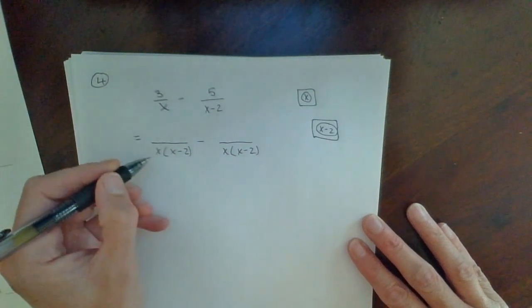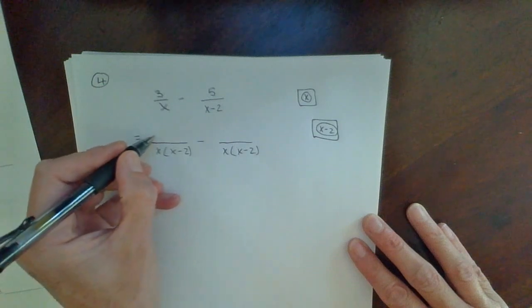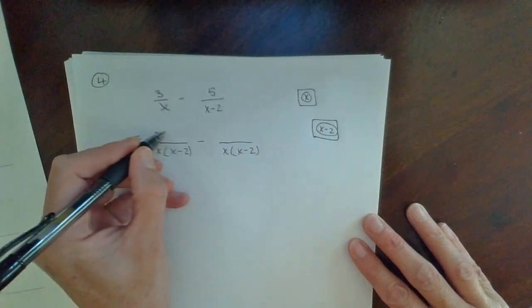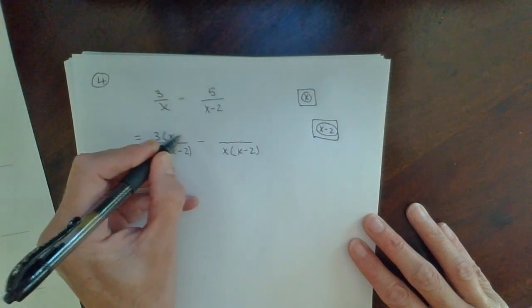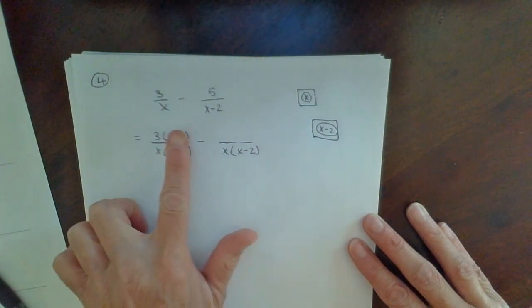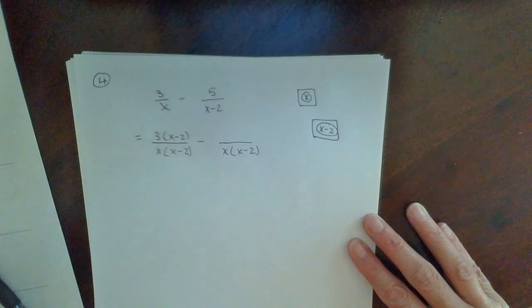So if we look at the first fraction, 3 over x, I want to rewrite that as 3 over x times x minus 2. So the way to do that is to multiply the top and the bottom by the x minus 2. You'll see that these x minus 2 cancels out and I'm left with just the 3x.